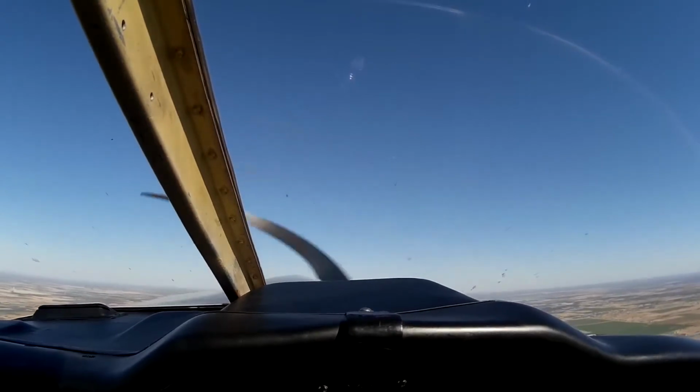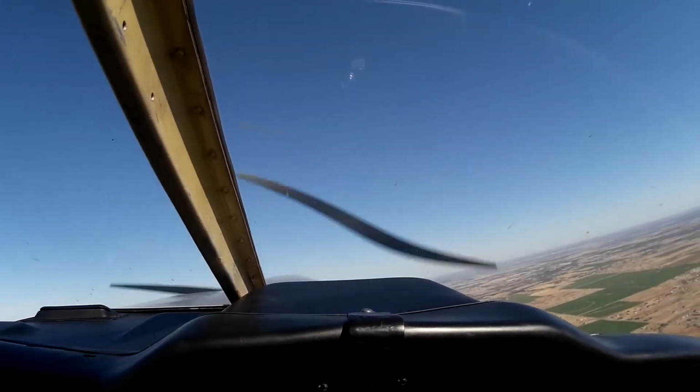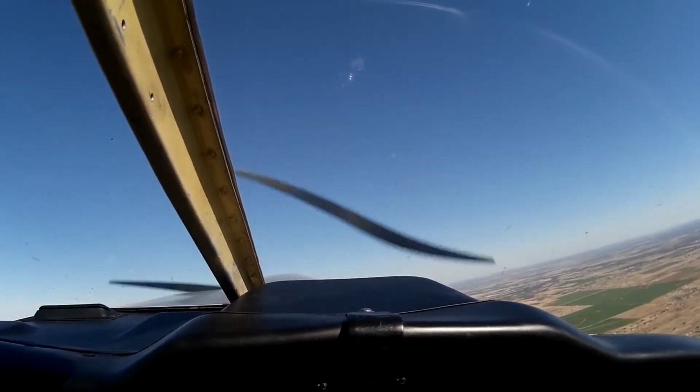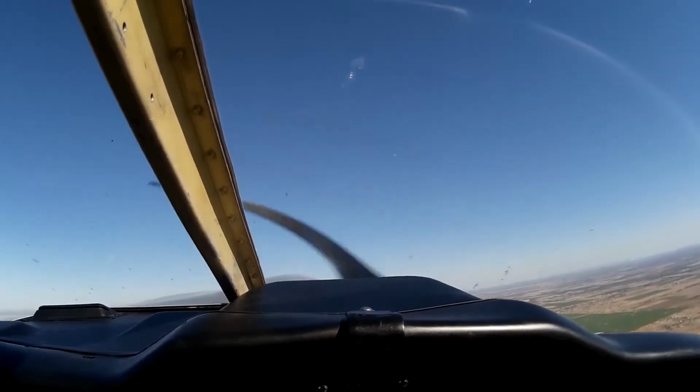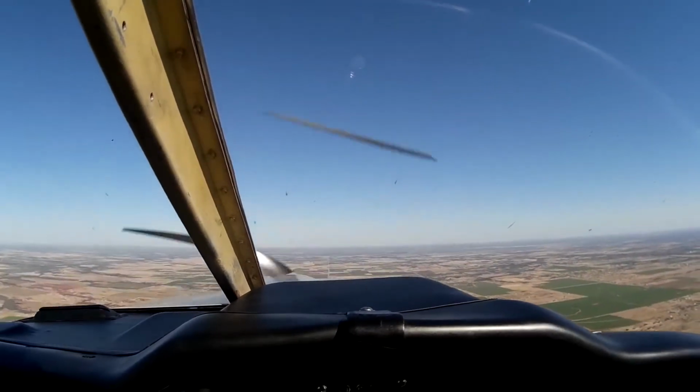I can go ahead and keep running through that in-range checklist. Mixture's rich, altimeter, we just checked that. Fuel pump coming off. Fuel pressure is green, upper limit. Fullest tank, we just switched. Got 12 minutes right. Level up.